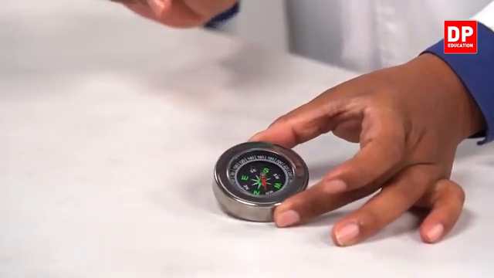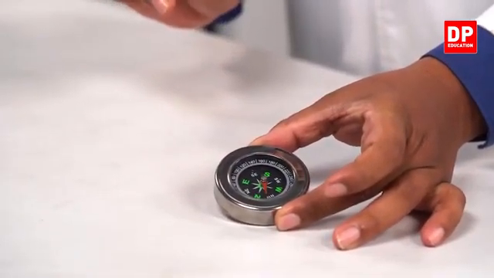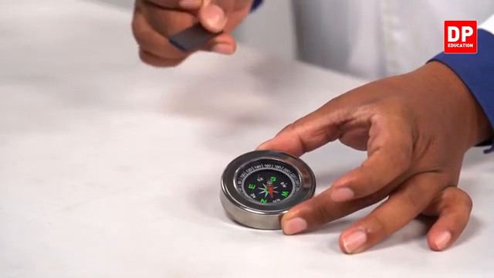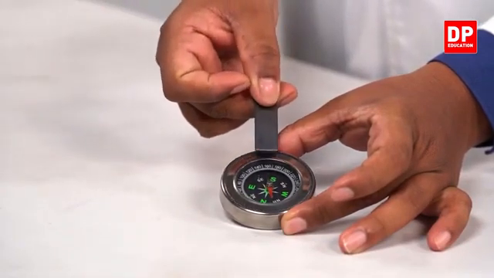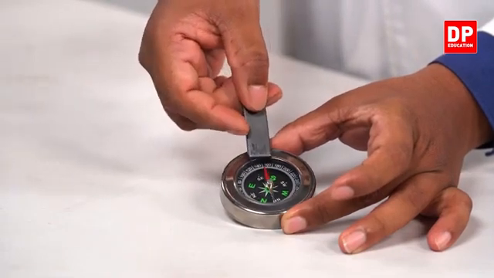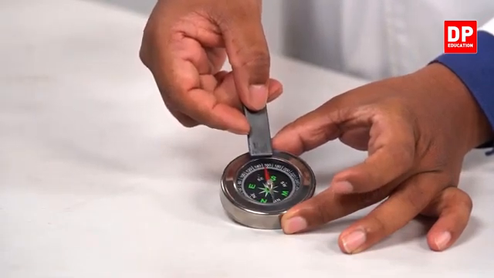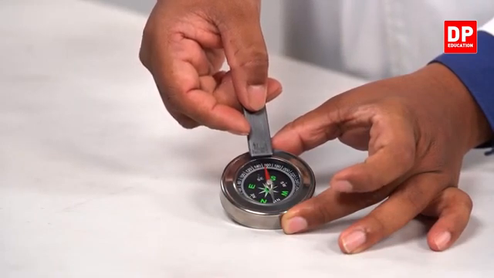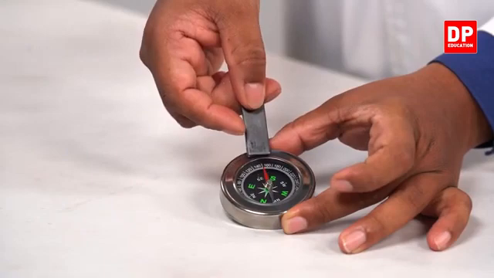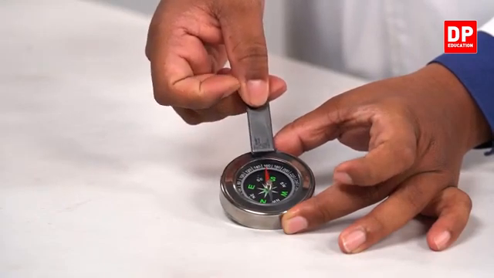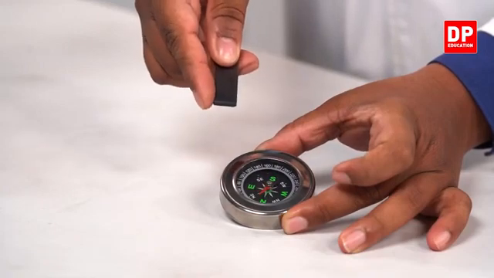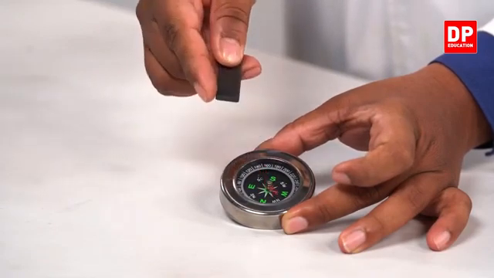I have taken the other end of my magnet, and now I'm going to take it towards the compass. You can see clearly the red color terminal is attracted towards the pole of the magnet. So this pole is the south pole.